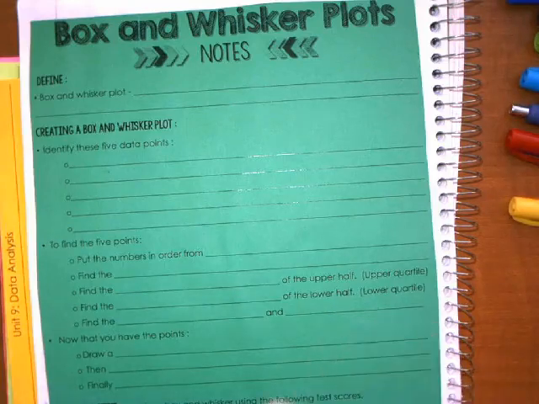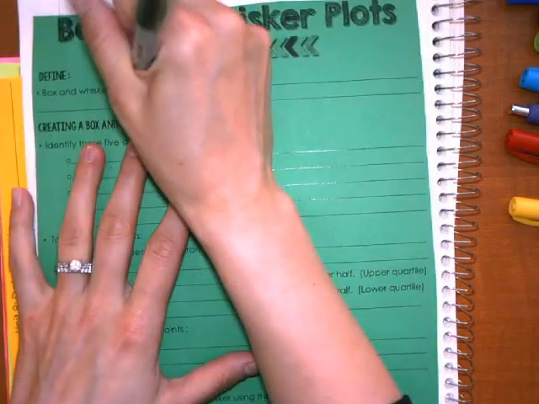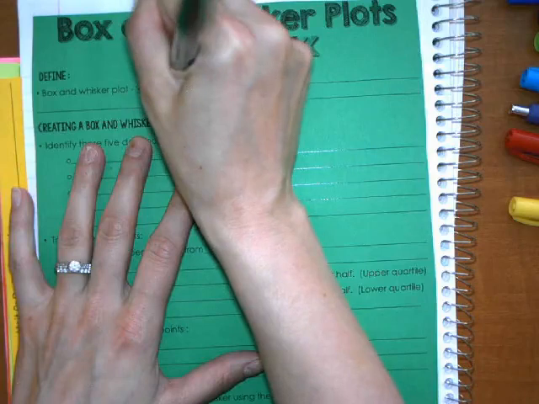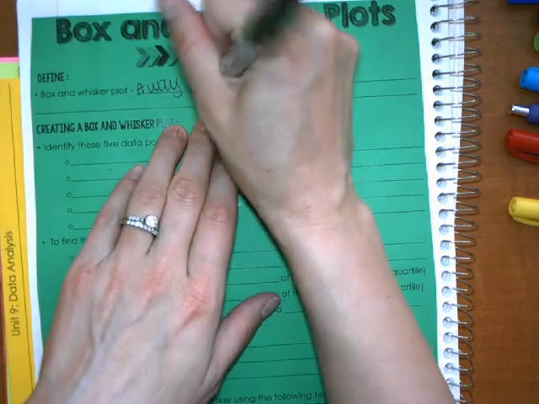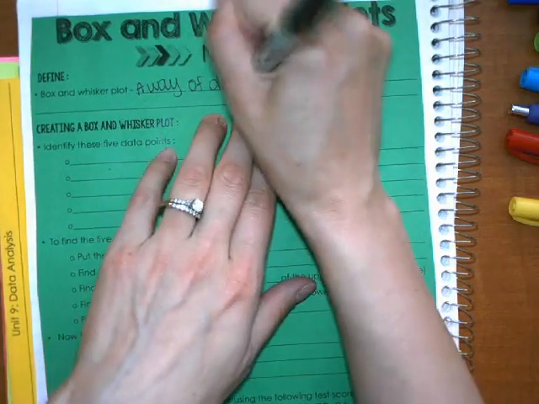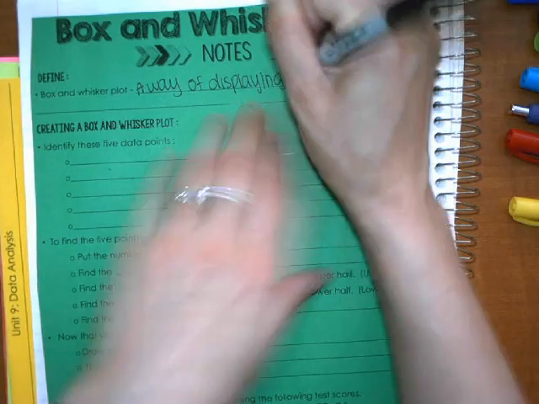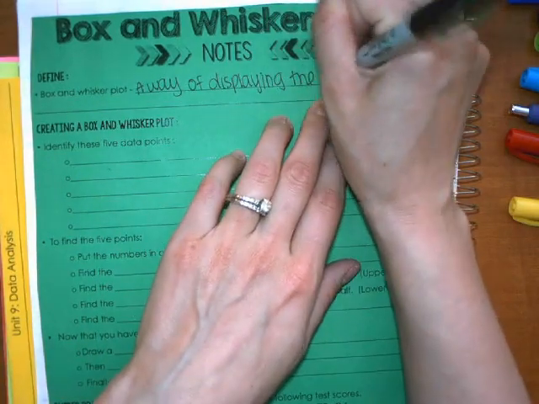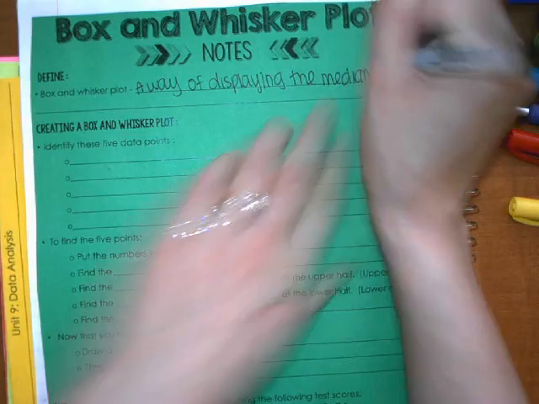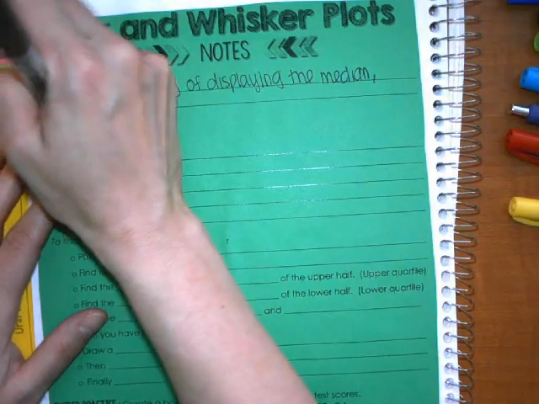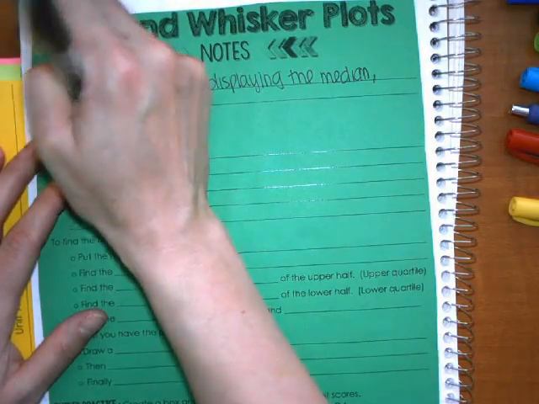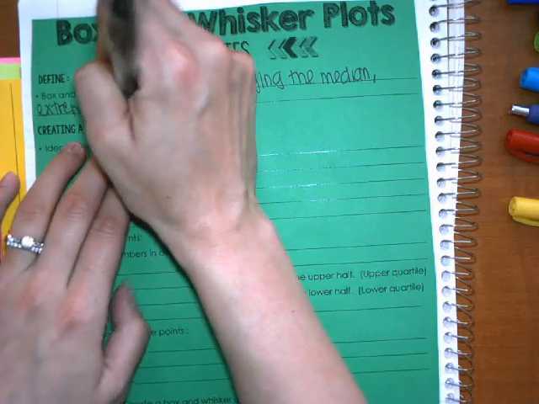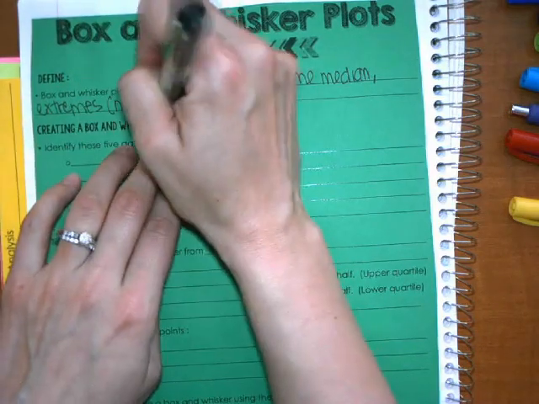So a box and whisker plot is a way of displaying the median, extremes, which are the minimum and maximum.